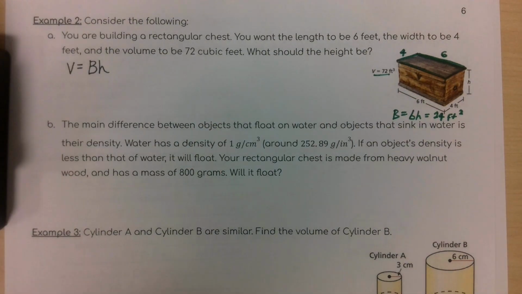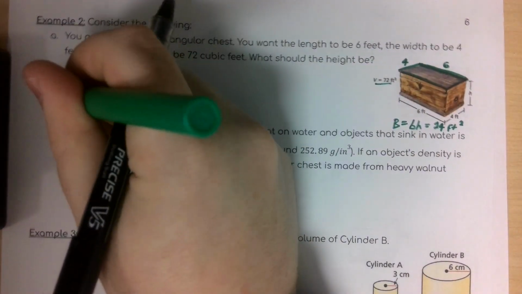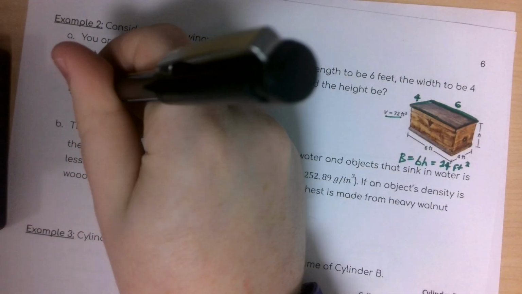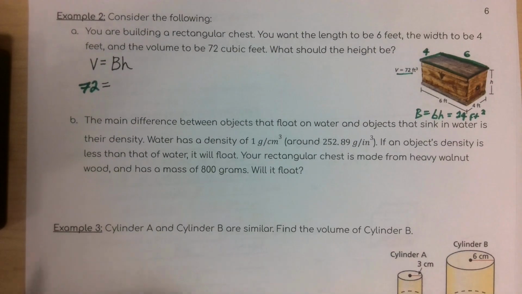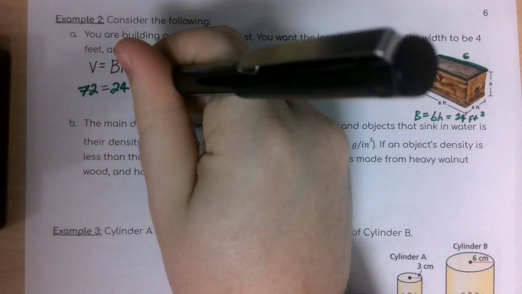So, we can plug it all into our formula. The volume is supposed to be 72, so we'll plug that in for V. The base, we just said, is 24, so we'll plug that in for B. All we need to do is solve for H.